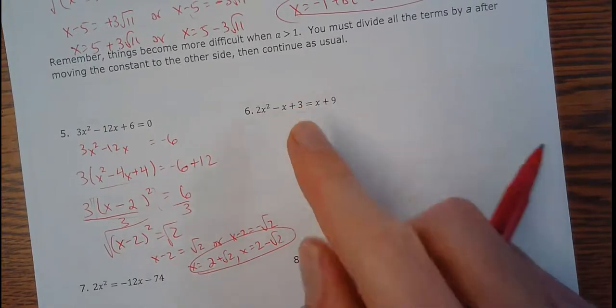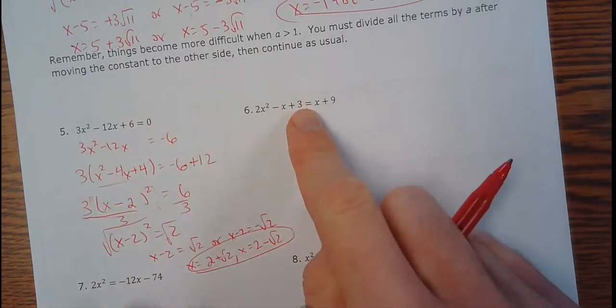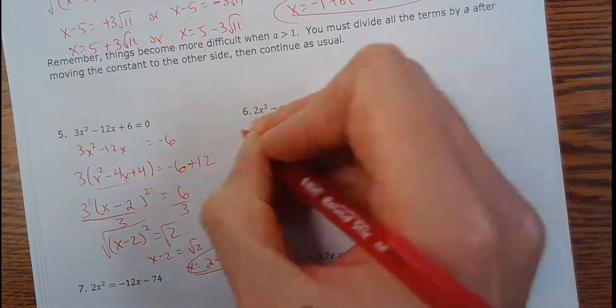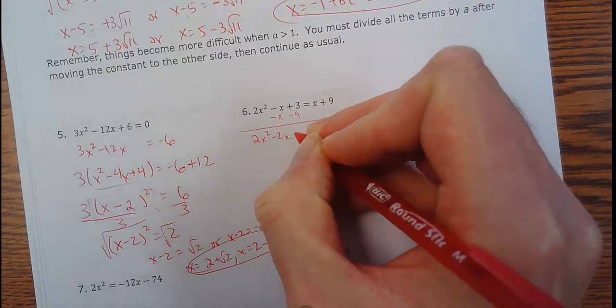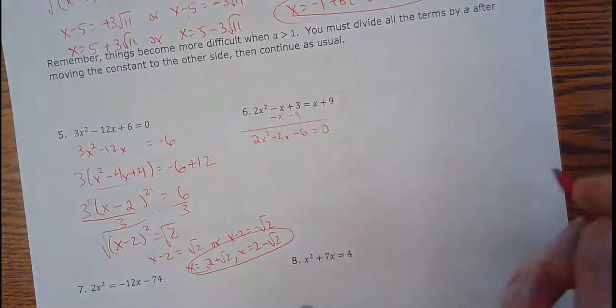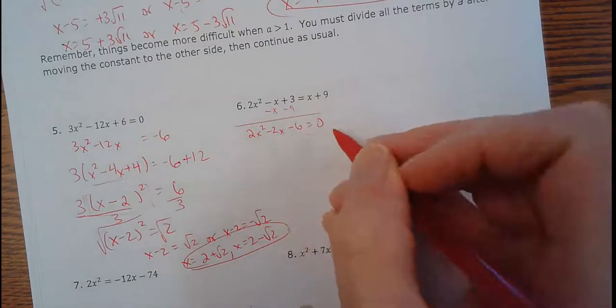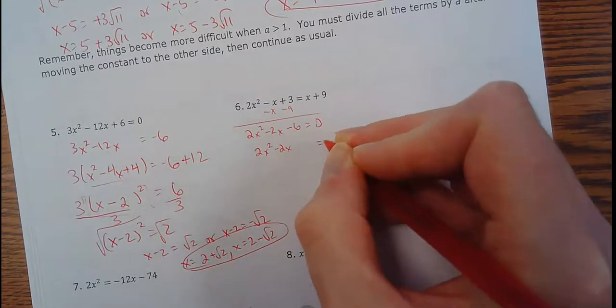Okay, over here. First step would be to make sure everything's on one side. We're going to set it equal to 0 like this. So my first step is not even standard form yet, so I got some work to do. So I'm going to subtract x over and then subtract 9. So 2x squared minus 2x minus 6 equals 0. I'm just going to go ahead and assume that this is not the number I want. So I'm going to bring it this way. So 2x squared minus 2x equals 6.